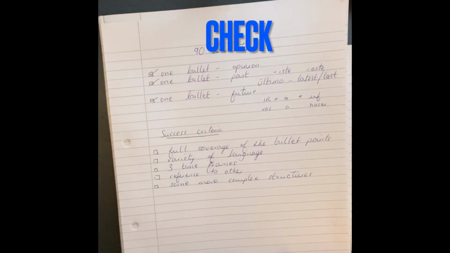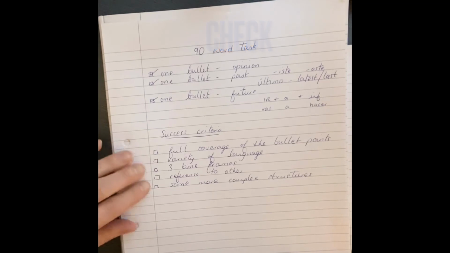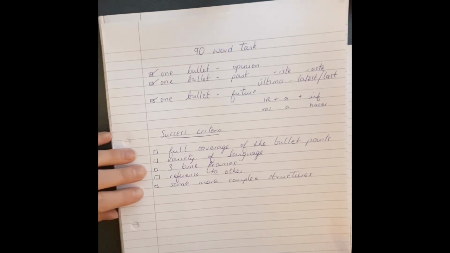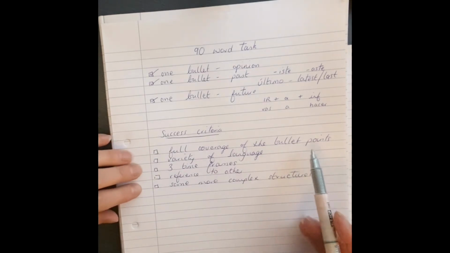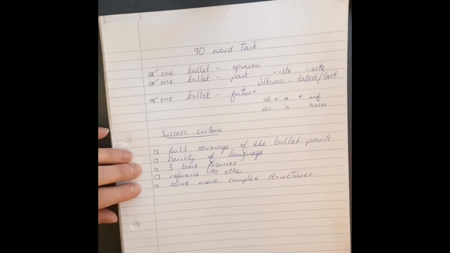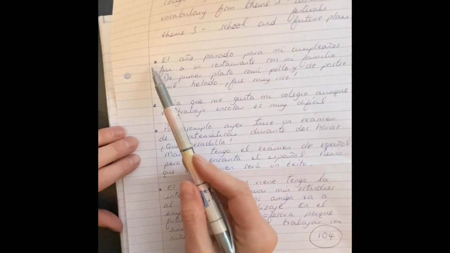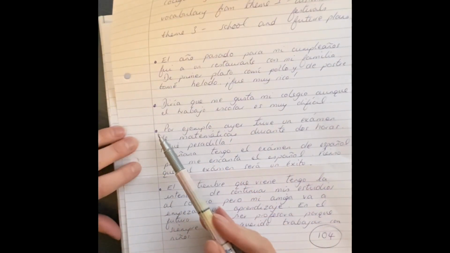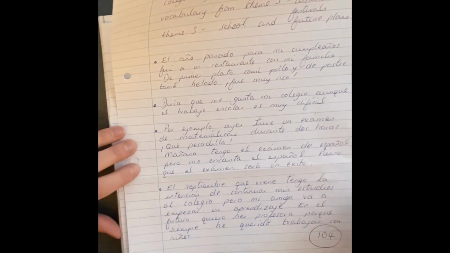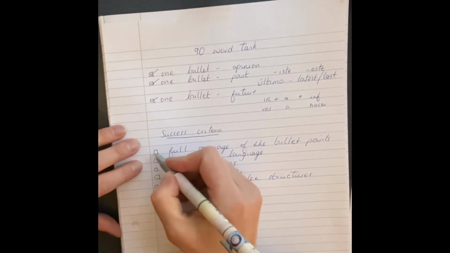Now I've finished my essay, I want to go back and check my success criteria to see if I have met all of my criteria. So the first one I had was the full coverage of the bullet points. So have I written something about all 4 bullet points? I'm going to take my essay and I can see that I've got a paragraph for the first, the second, the third and the 4th bullet point. So I'm happy with that. I'm going to tick it off.